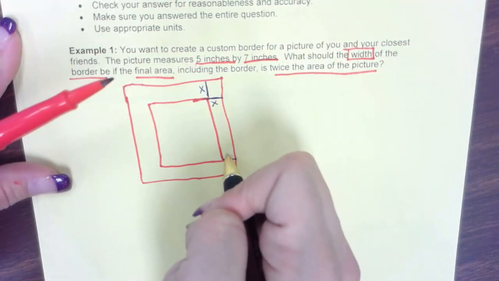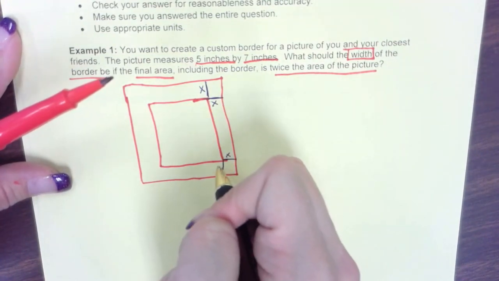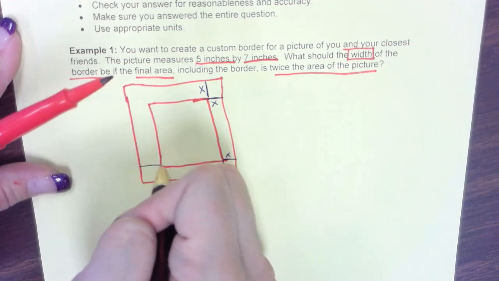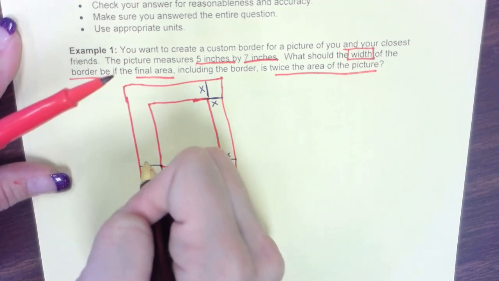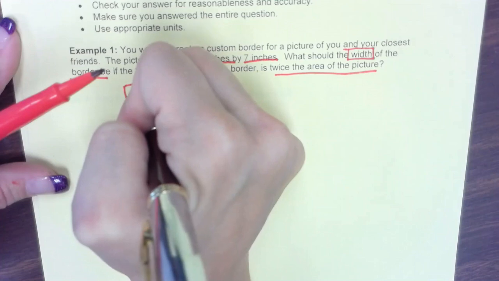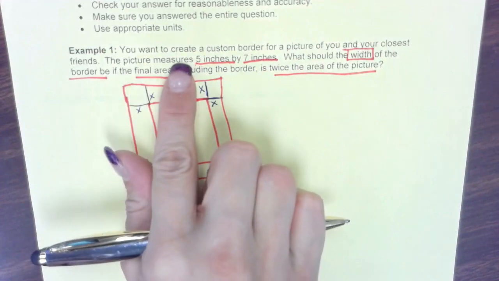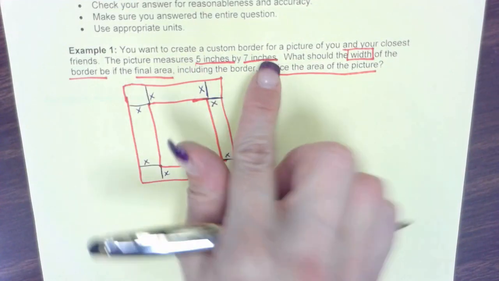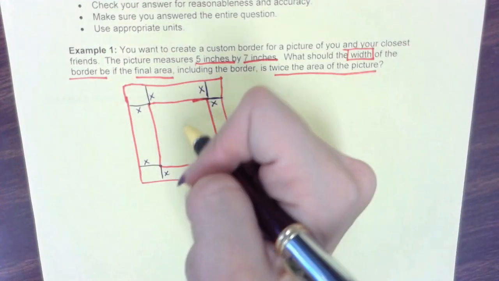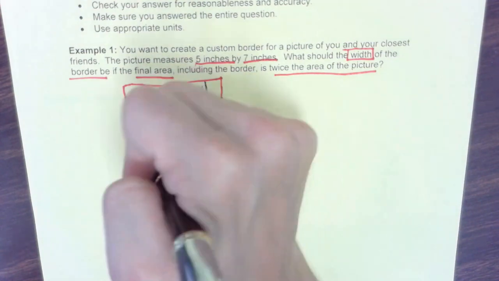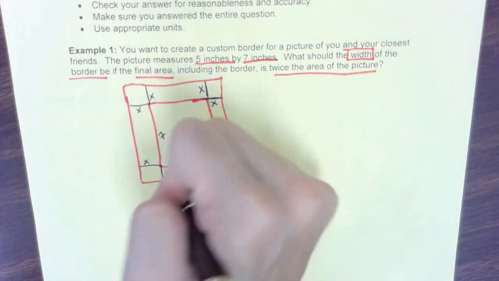So these values, since it's unknown, are our x's. I also want to label what's in here so we know that the picture measures 5 by 7. So remember, the inside is the picture. So this is 5 by 7.